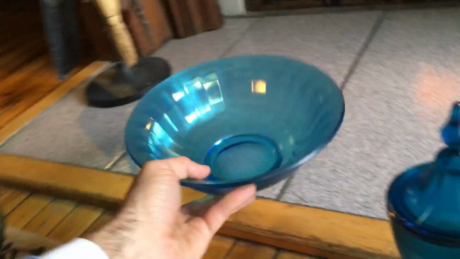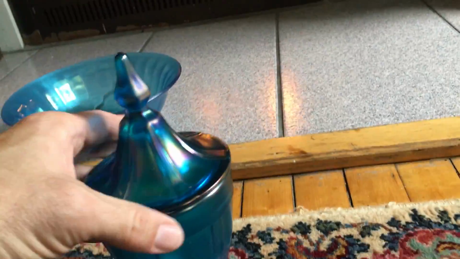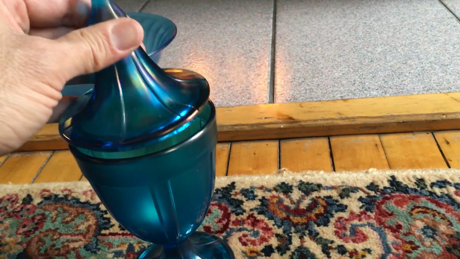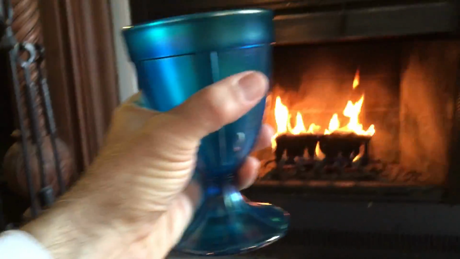Beautiful piece, console bowl in ice blue. This would have had matching candlesticks with it on either side, and they are no longer with it. And finally, the last piece. This was a typical form in the 1920s. It is a covered candy dish. And if we take a look at this piece, I shall remove the lid first. Sometimes you'll see it like that, being called a goblet. It's not a goblet, it's a candy dish that's missing its lid.